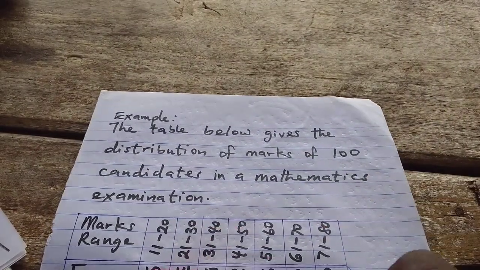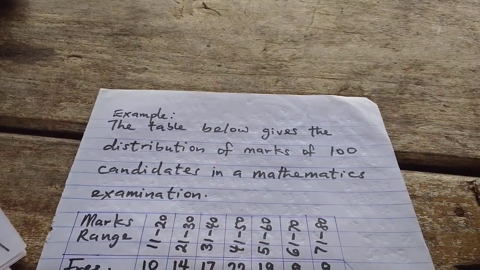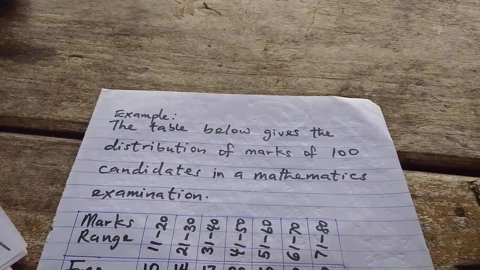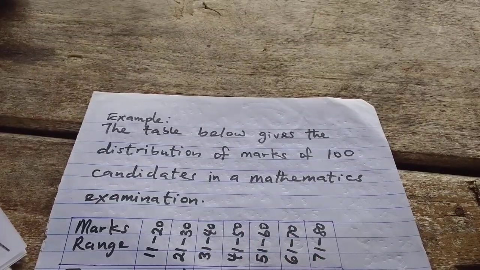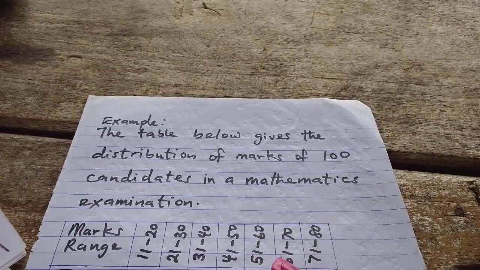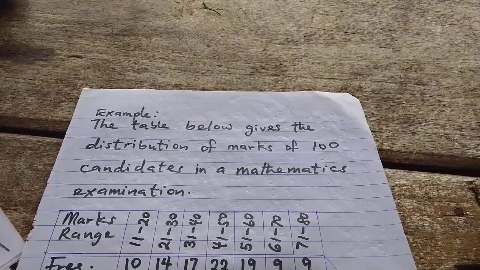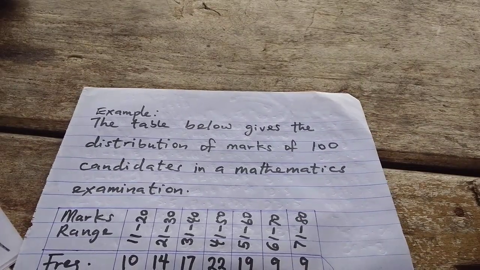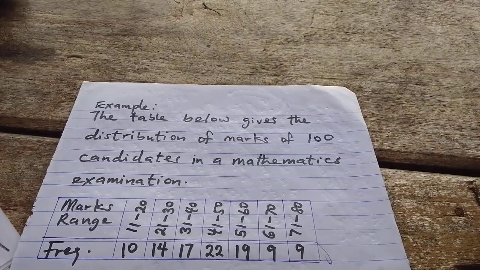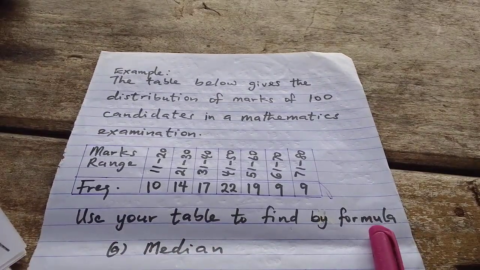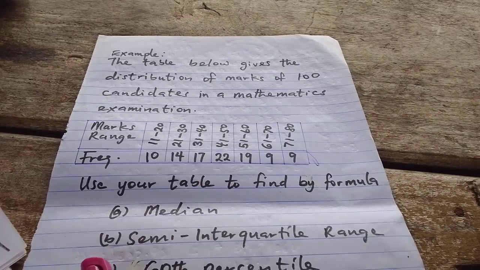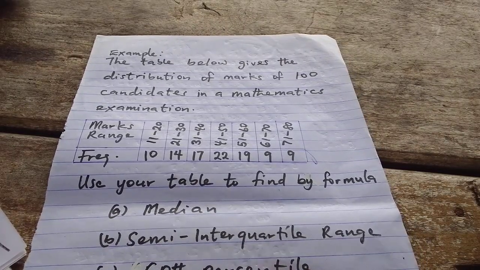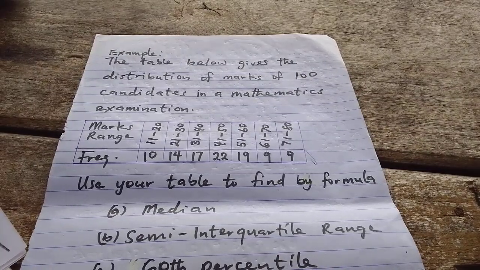Those that score between 11 to 20 are 10, 14 score between 21 to 30, 17 score between 31 to 40, 22 score between 41 to 50, 19 score between 51 to 60, 9 score between 61 to 70, and 9 score between 71 to 80. Use the table to find by formula: A, the median; B, the semi-interquartile range; C, the 60th percentile; D, the 4th decile.